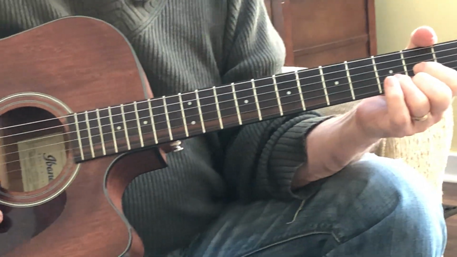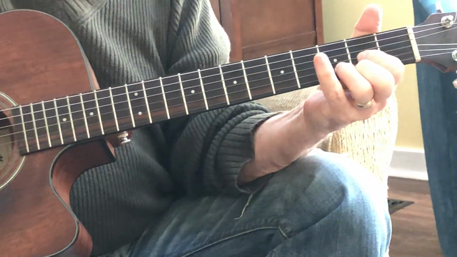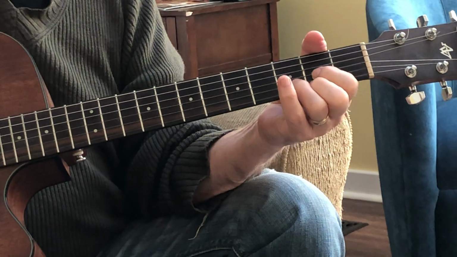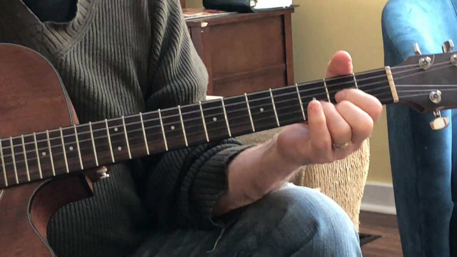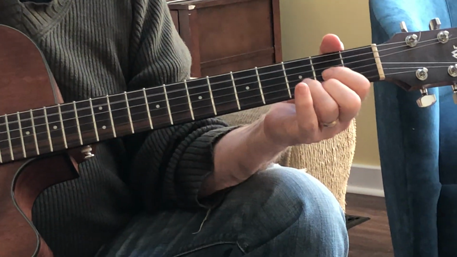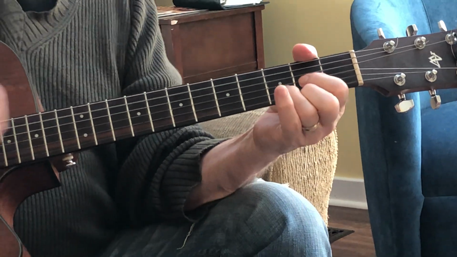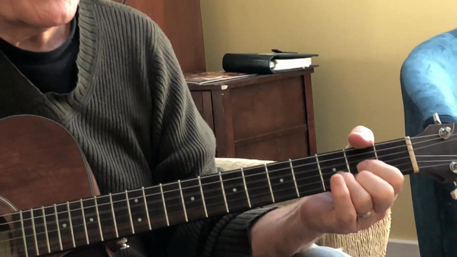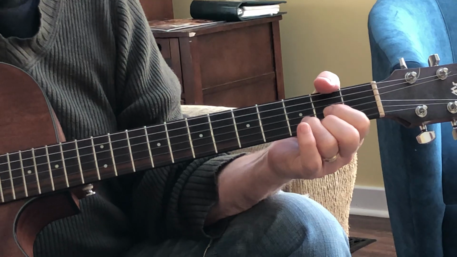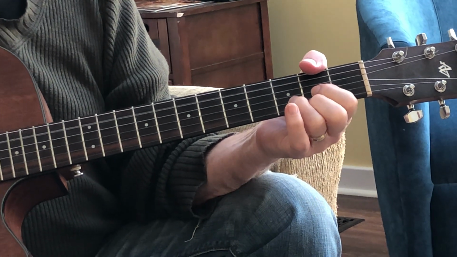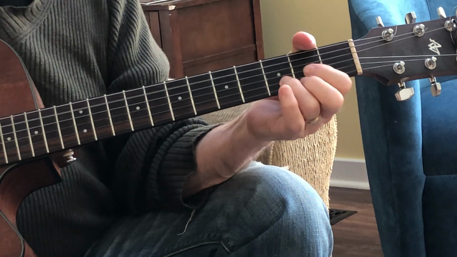because that's equivalent to saying string 5 fret 5. They're both the same notes, as you know from tuning the guitar. Also, string 5 happens to be the 5th. A D chord is a D, an F sharp, and an A. So you have the D, the bass on string 4 open, and string 5 open, you have the 5th.